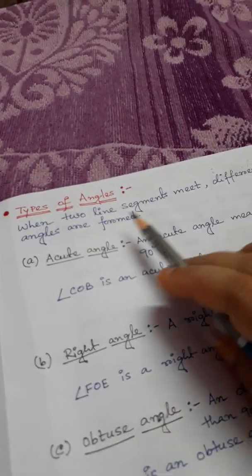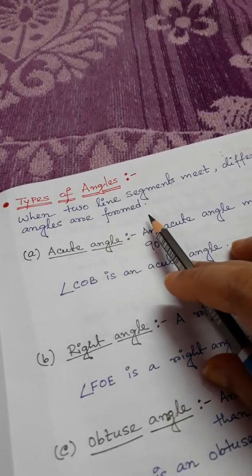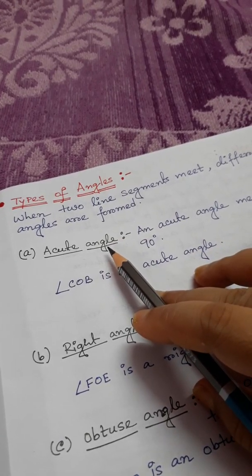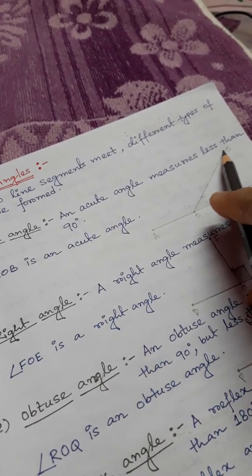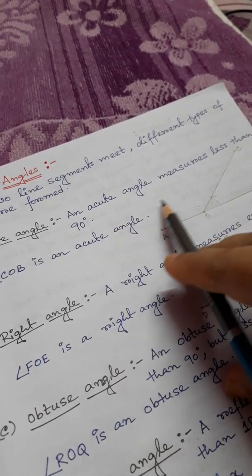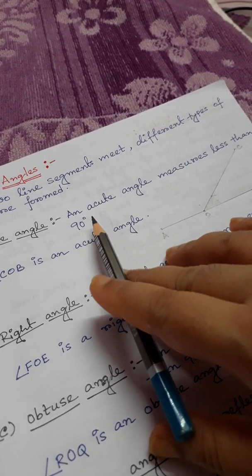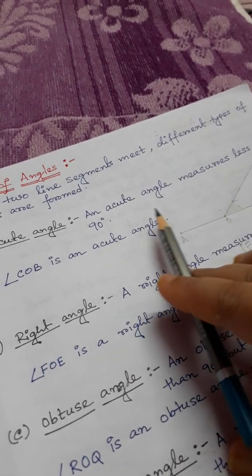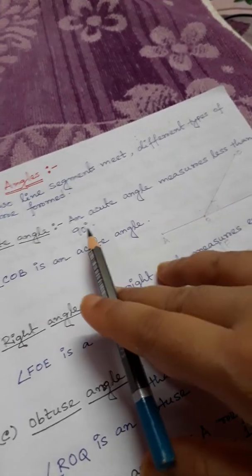So types of angles: when two line segments meet, different types of angles are formed. The first one is the acute angle. So what is an acute angle? An acute angle measures less than 90 degrees. If you draw any angle whose measurement is less than 90 degrees, that type of angle is called an acute angle.